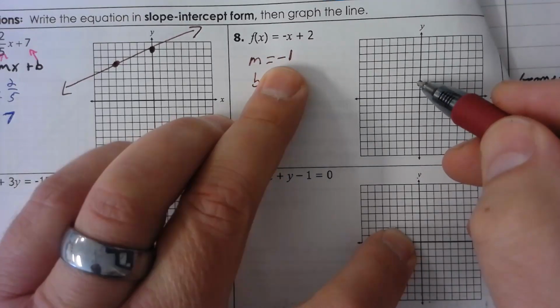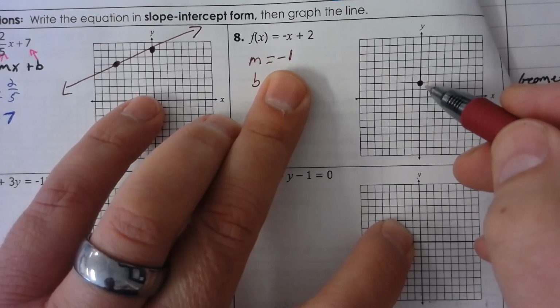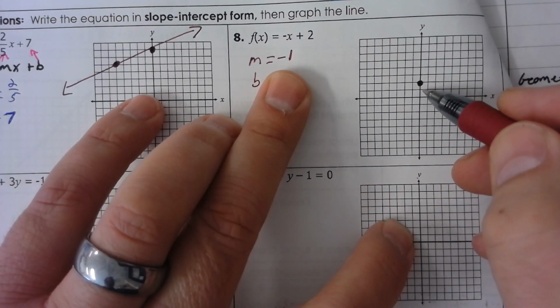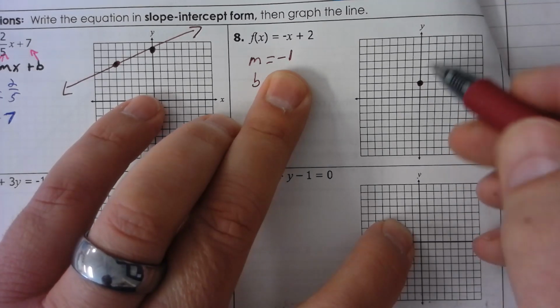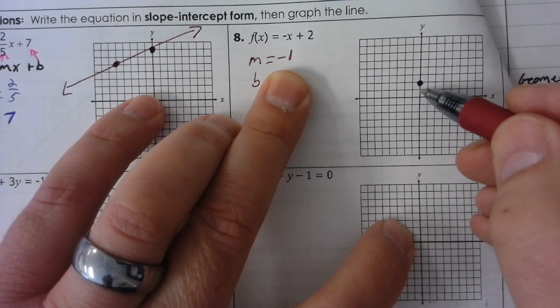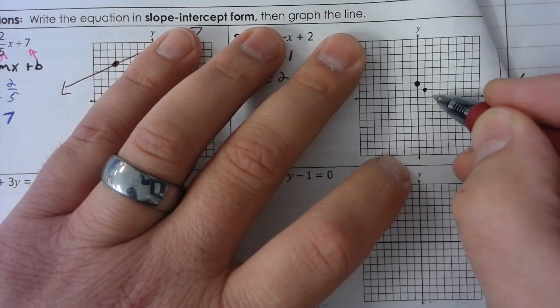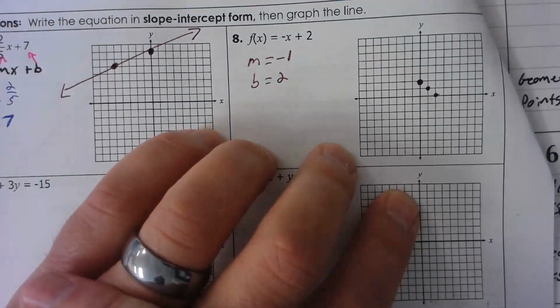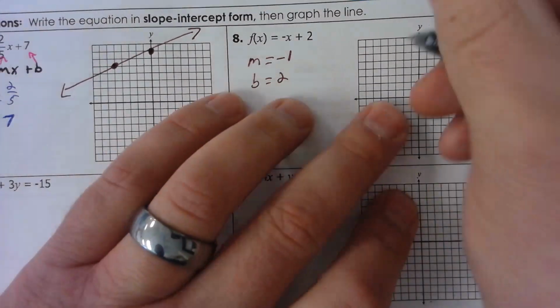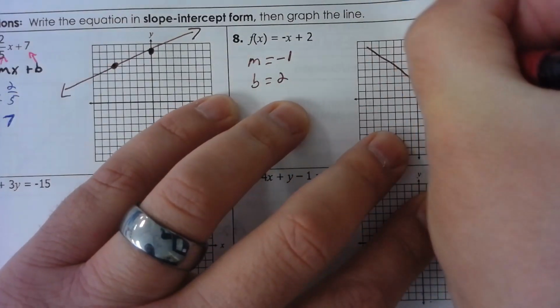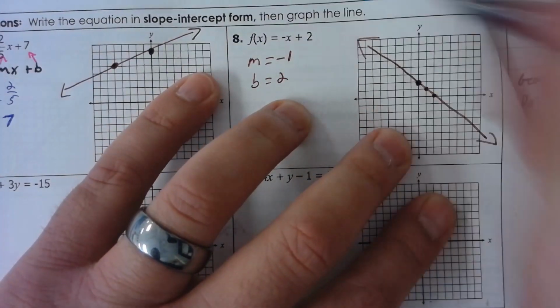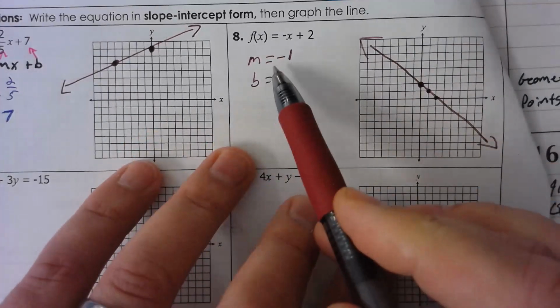So my slope is negative, so I know that it has to go down 1 and then over 1, or that it's going to have to go downhill. So my slope is -1, so I'm going to go down 1, over 1, and there's me a point. And sometimes it doesn't hurt to do 2 or 3 of them. That way you can make sure you're getting a good looking line. And then after you do that, all you do is draw your line. So see, negative slope, my graph's going down to the right. Positive slope, up to the right.